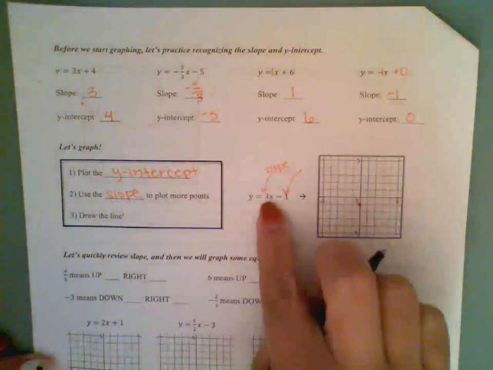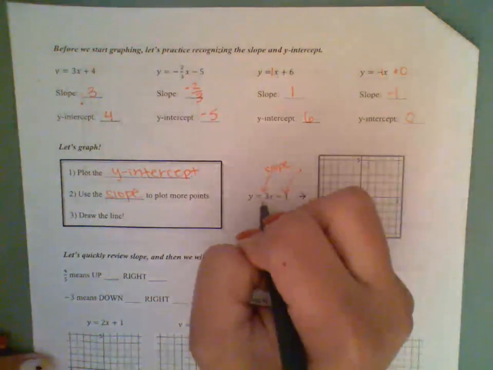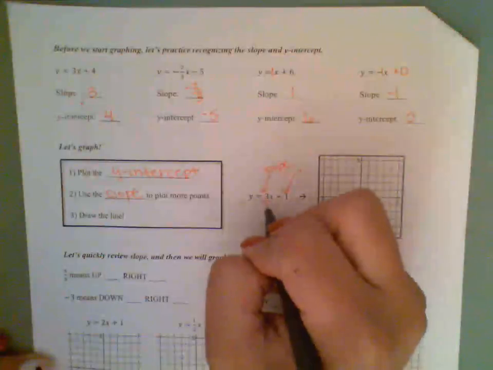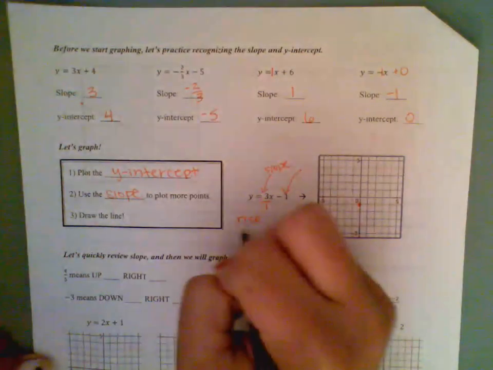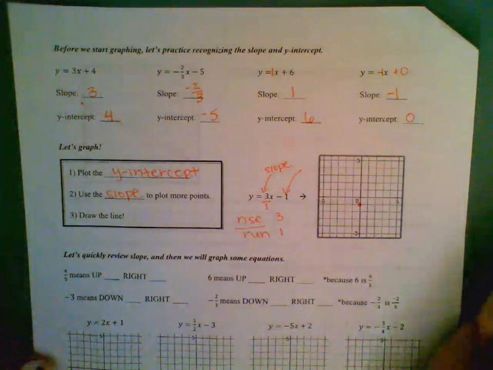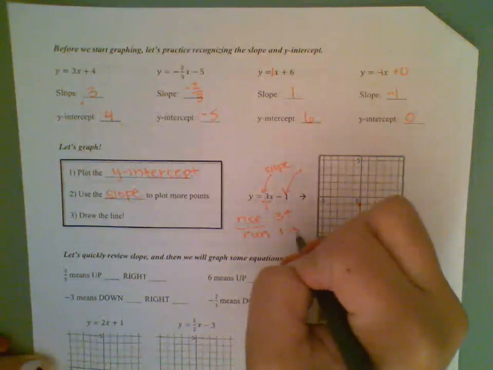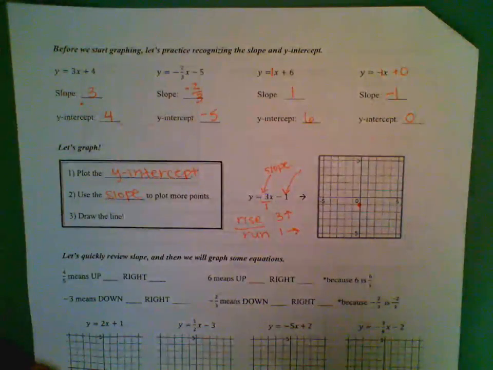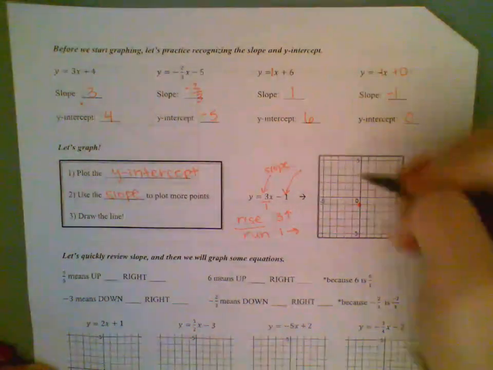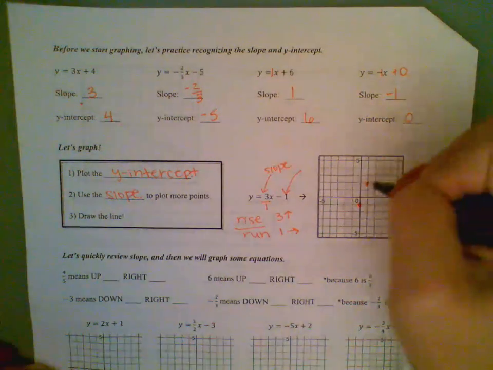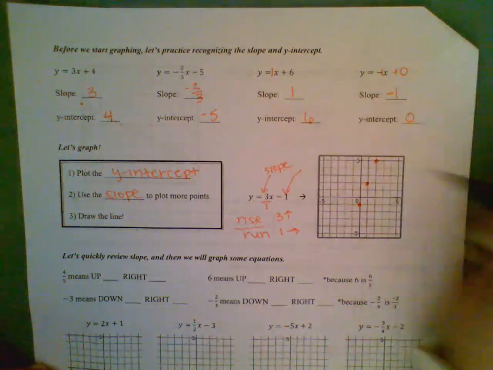Then this is my slope, and it's a whole number, so you can always put a whole number over 1. So what that means is you're going to go, remember it's rise over run, so we're rising 3 and we're running 1. We're going up 3 and we're going to the right 1. 1's positive, so you're running in the positive direction, which is to the right. So we're going to go up 1, 2, 3, to the right 1 and put a point. Up 1, 2, 3, and to the right and put a point.